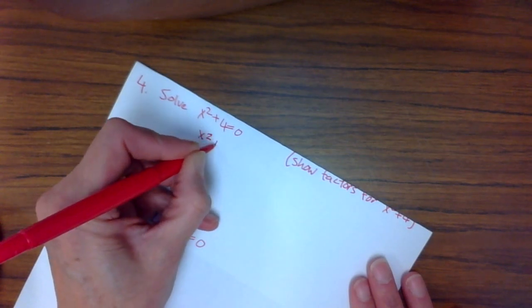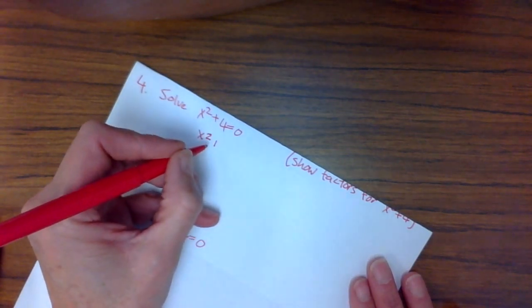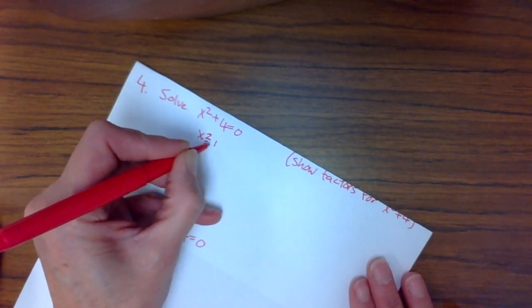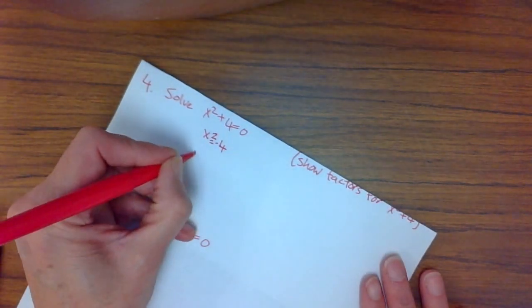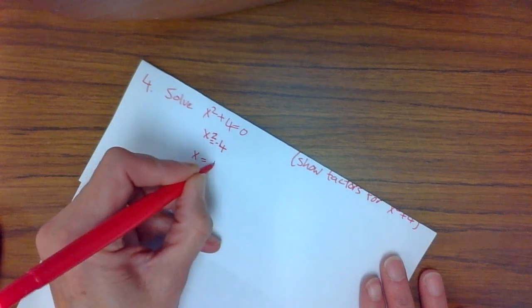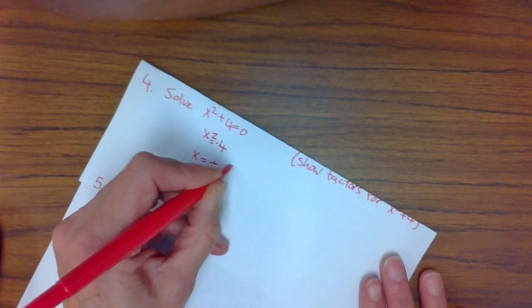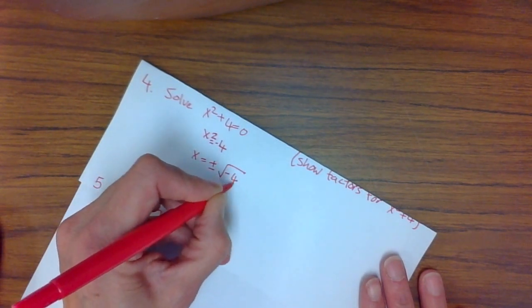Example 4: solve x squared plus 4 equals 0, and then show factors for x squared plus 4. So let's subtract 4 from both sides. So x squared equals negative 4. Sorry about the messiness. So x is plus and minus the square root of negative 4.